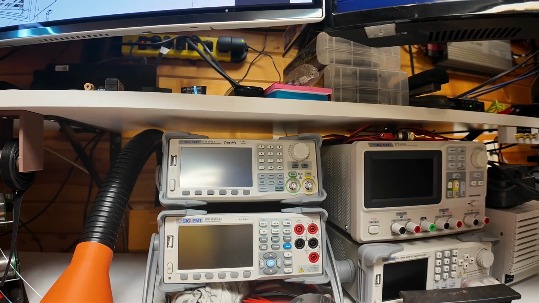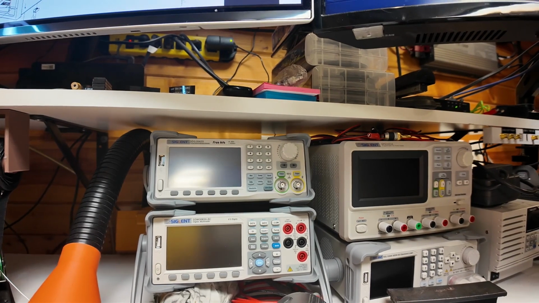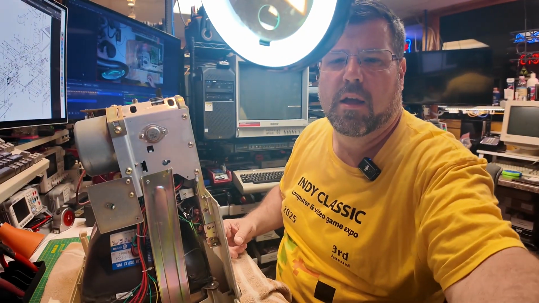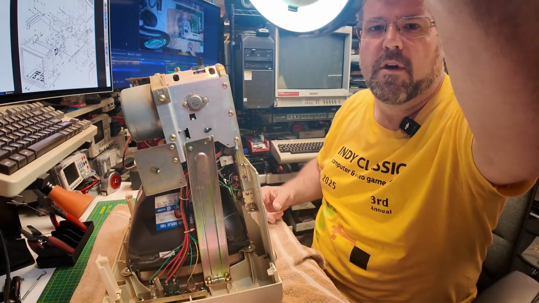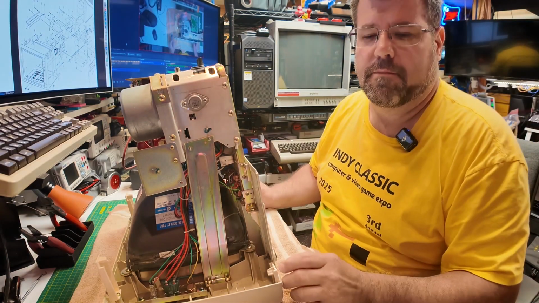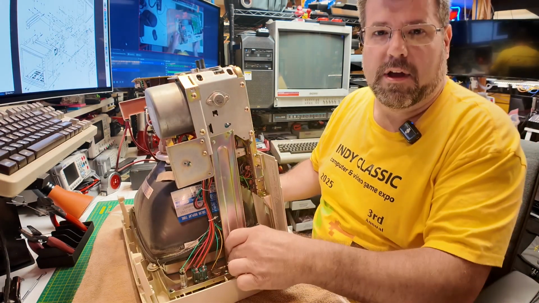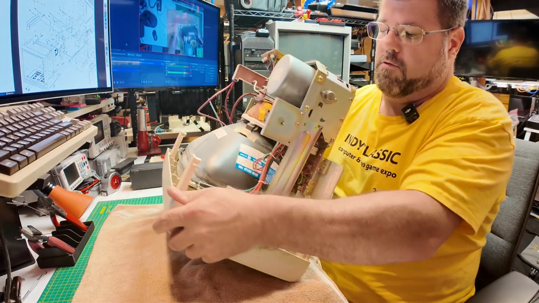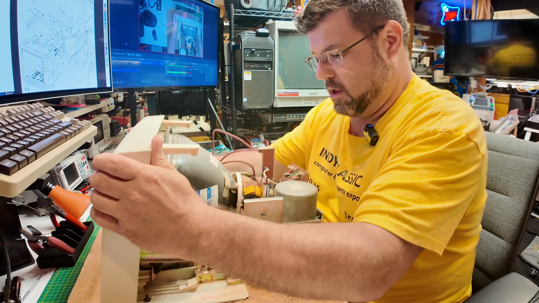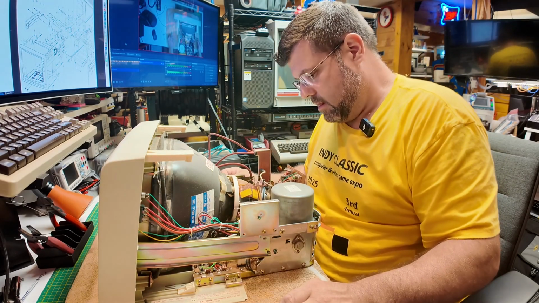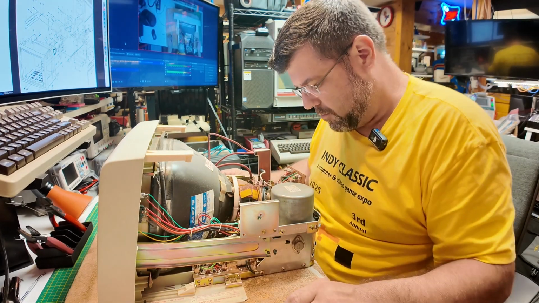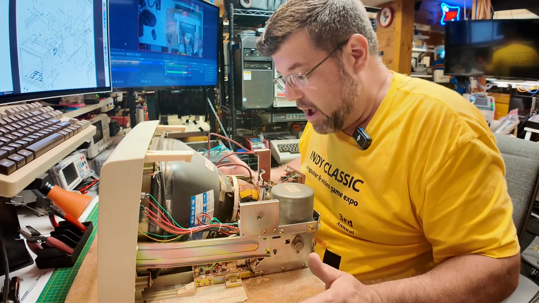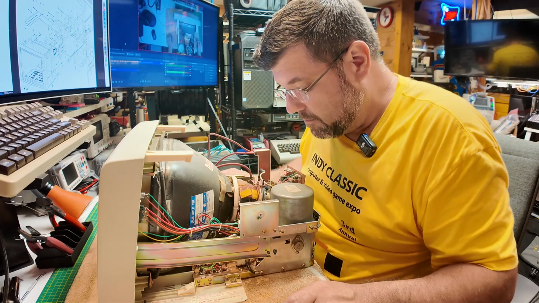Trying to just decide what's the best way to take this thing apart. Sorry about that light. It looks like maybe I can unbolt this whole frame and pull the entire thing back from the tube, or even move the tube forward. But yeah, that's typically the biggest problem with working on stuff like this, getting access to the components that you need to get at.